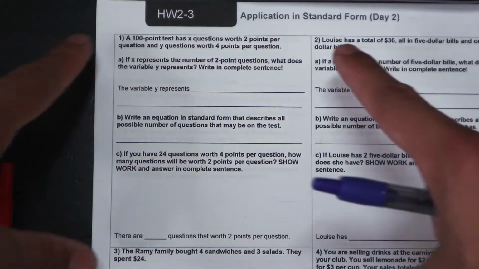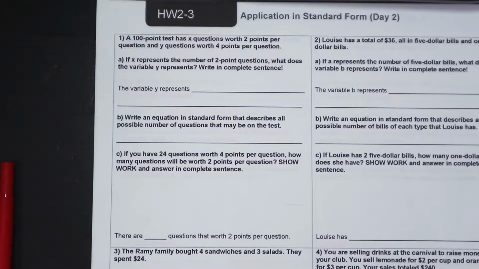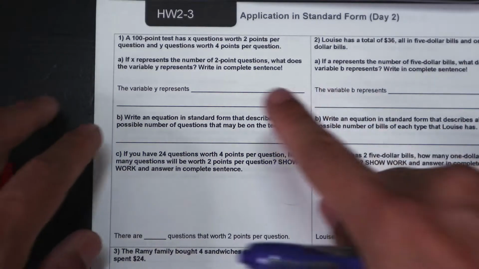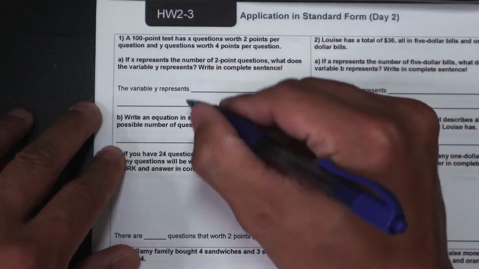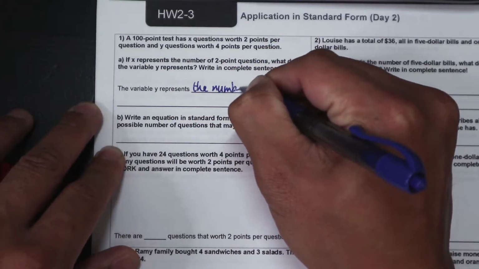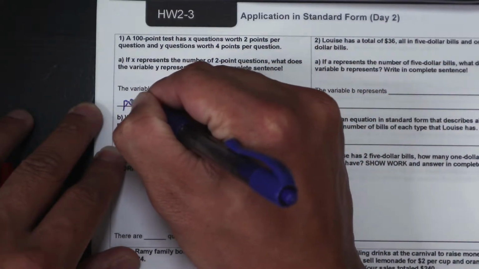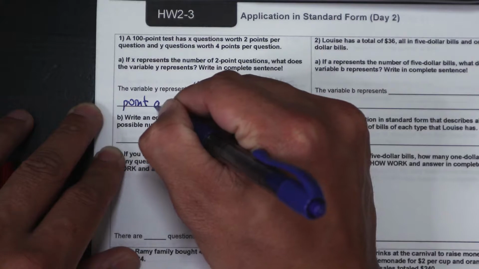And as a starter for number 1, I have a sentence frame started for you. So you're going to say the variable Y represents the number of 4-point questions.